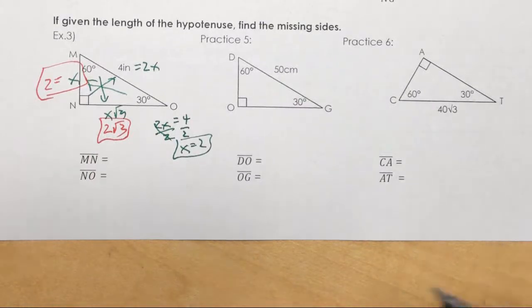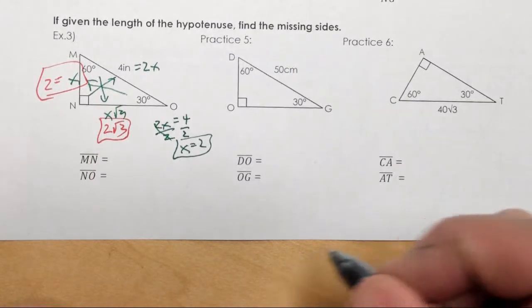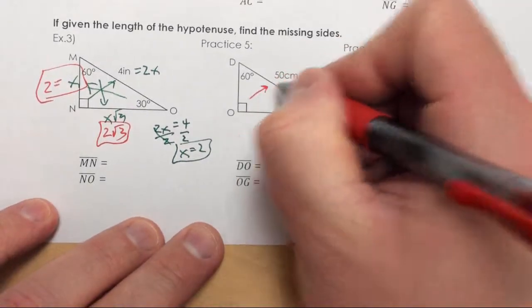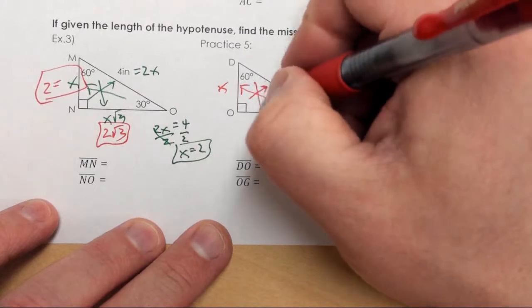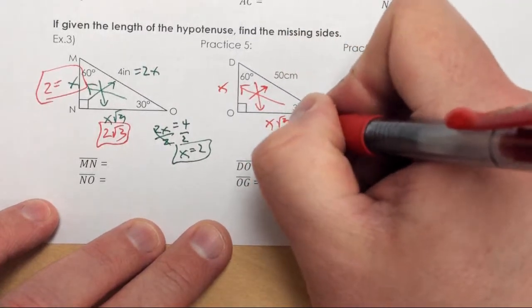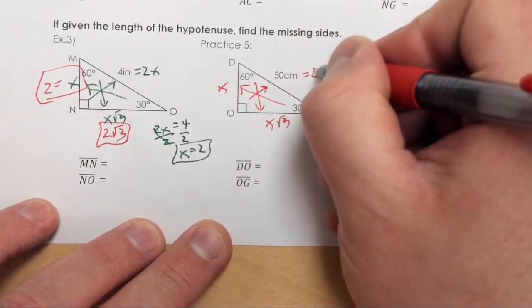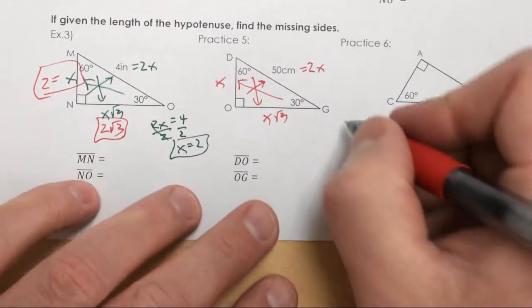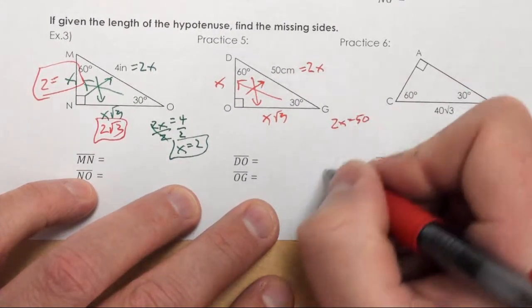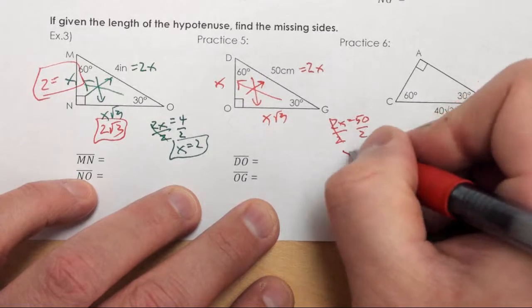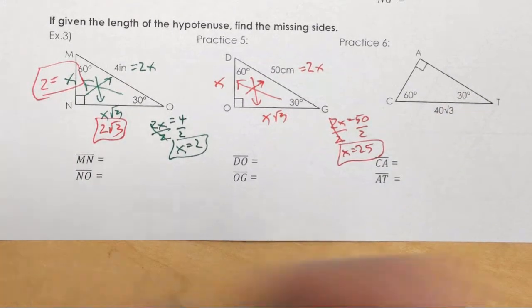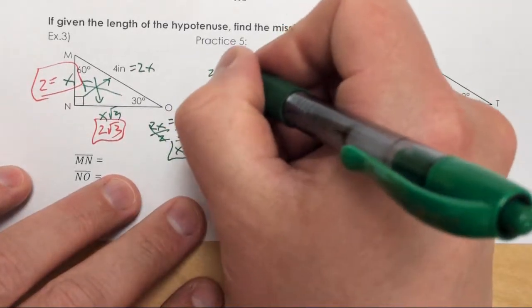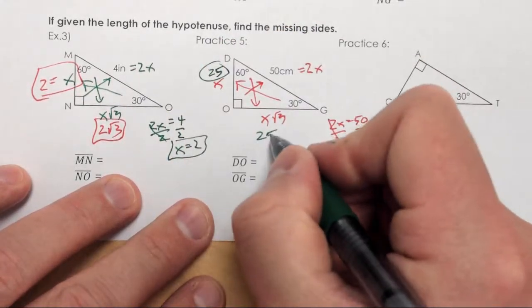Let's do this 2 more times. So looking at number 5, again, we're given the hypotenuse. Opposite the 30, I'm going to label x. Opposite the 60 is my x square root 3, and opposite the 90 is my 2x. So again, we just need to solve for x here. So 2x is equal to 50. We just divide both sides by 2, and x ends up being 25, which is very nice. So if x is 25, that means the short leg is 25, and the long leg is 25 square root 3.